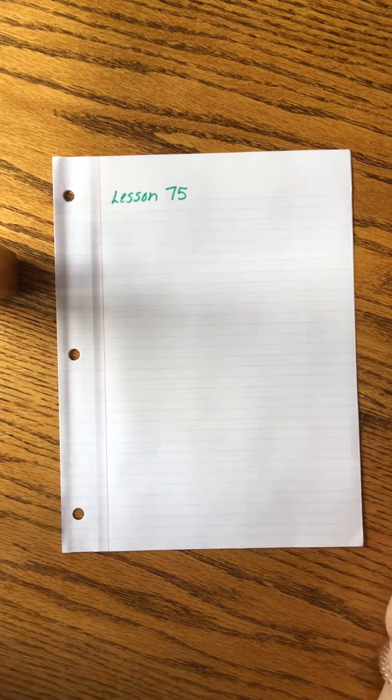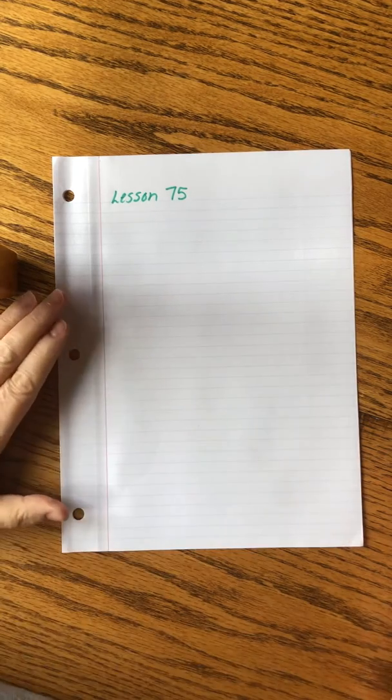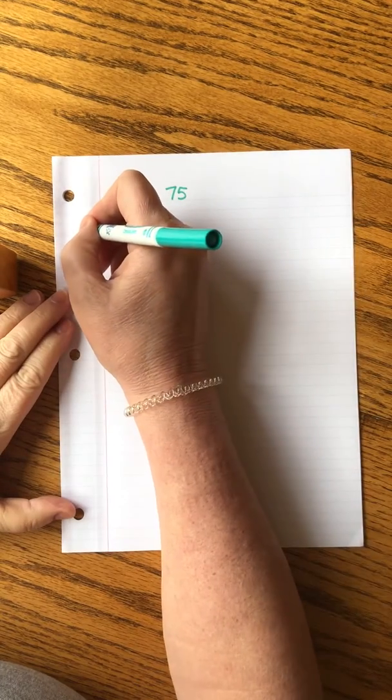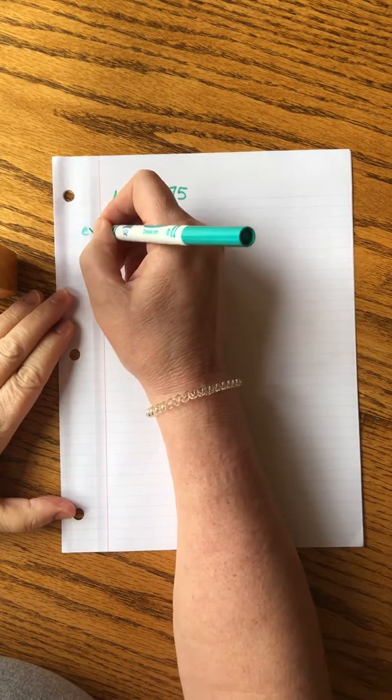Hello. Saxon Math 7-6, Lesson 75. Comparing fractions by converting them to decimal form. Let's look at an example so I can explain to you what that means.